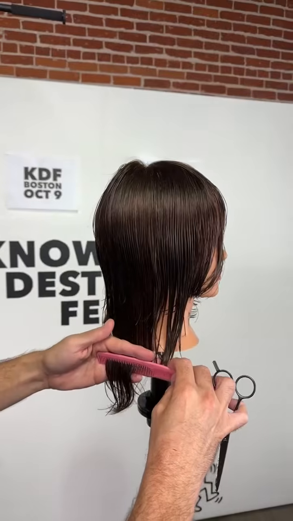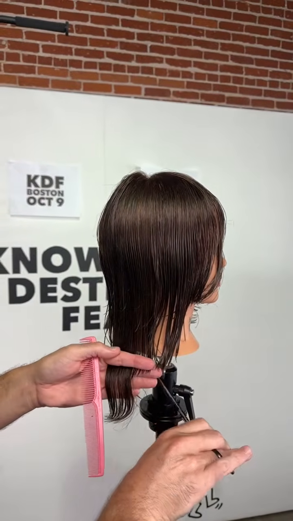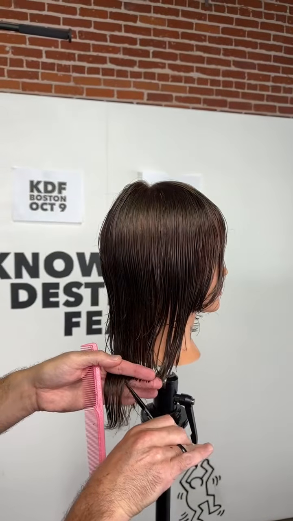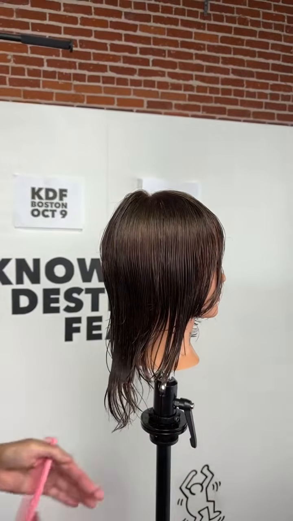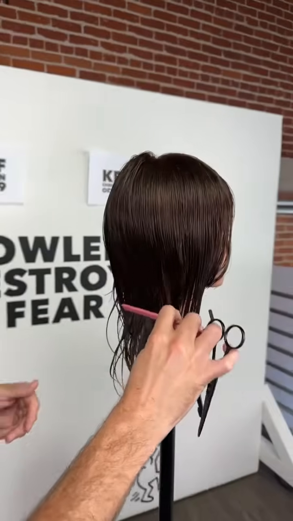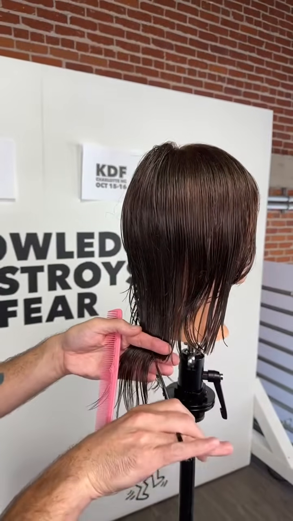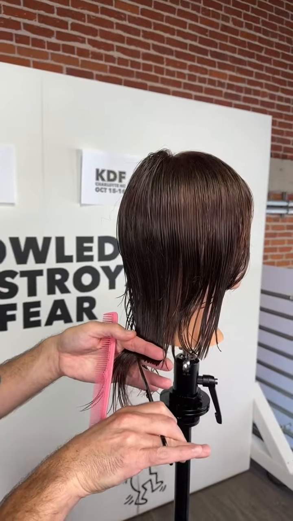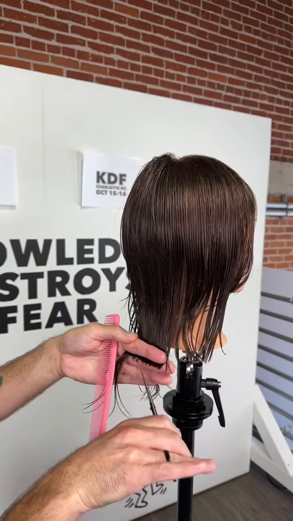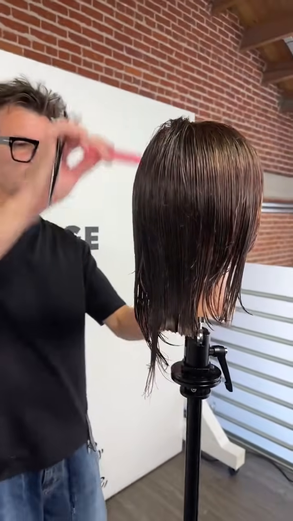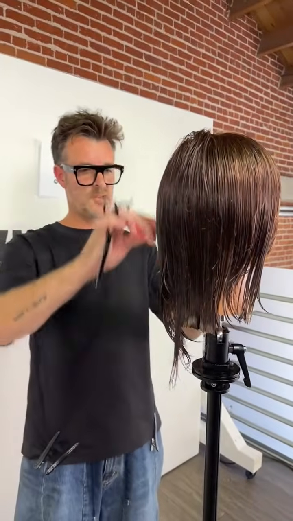So if I had a specific length that I'm working from, then I would have started with this length and I would have used this as the guide. So I wouldn't have started on top. It's literally like connecting the dots. So I'll do the same thing here.